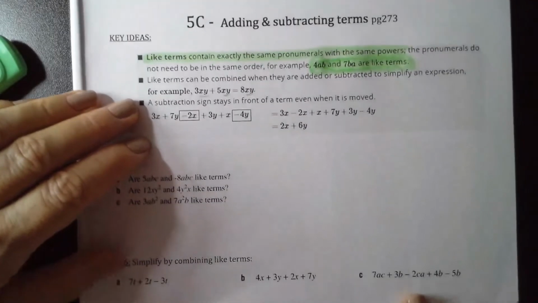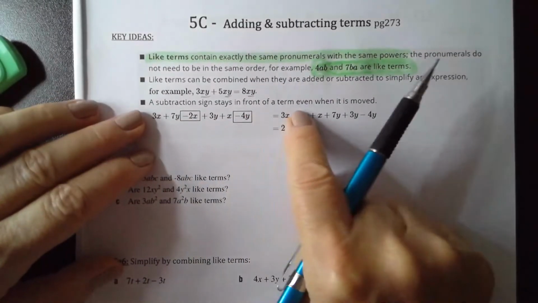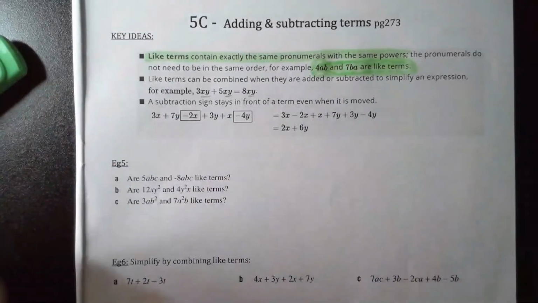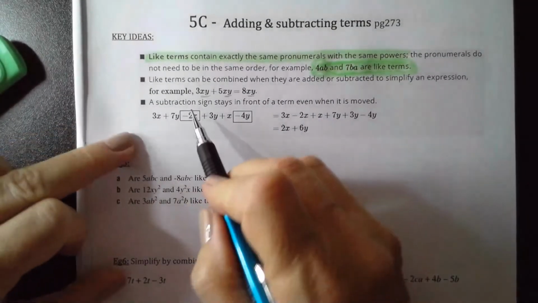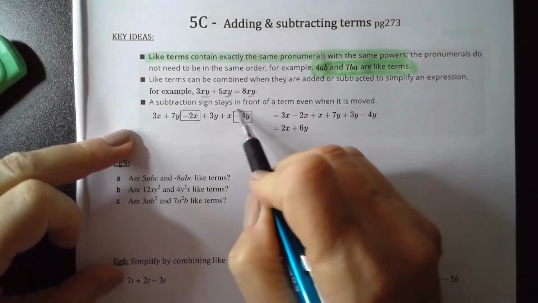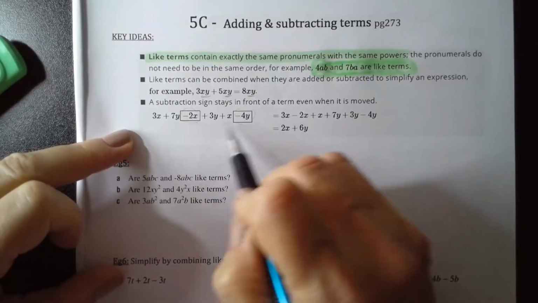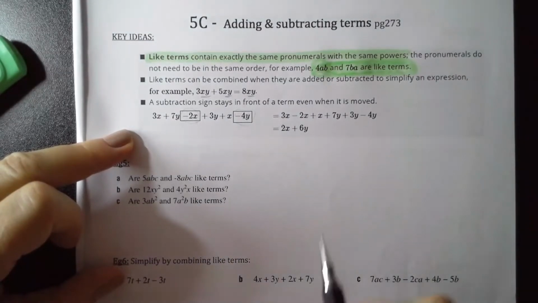Okay? For subtraction, the sign stays in front of the term. We already talked about that, right? We talked about when we have these terms, the coefficient is -2 and -4. Okay, so they've done something here.